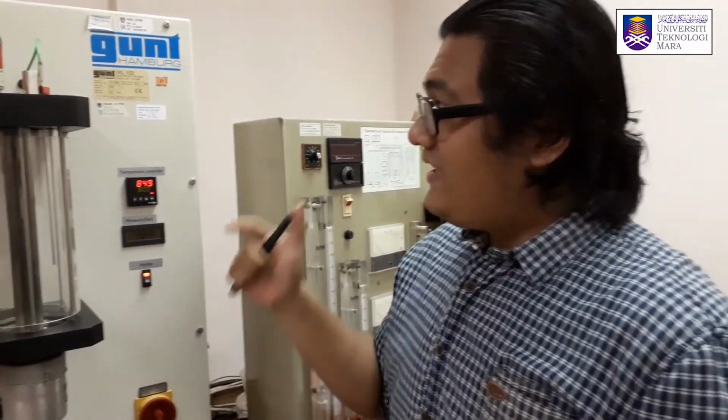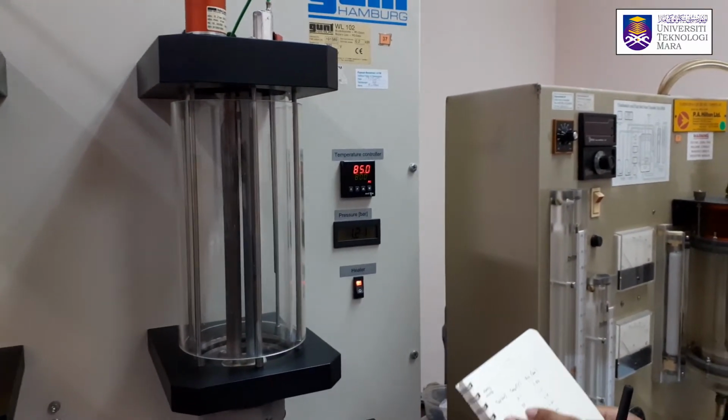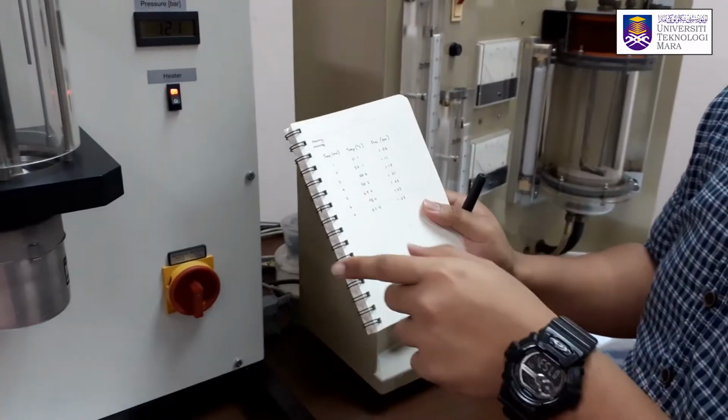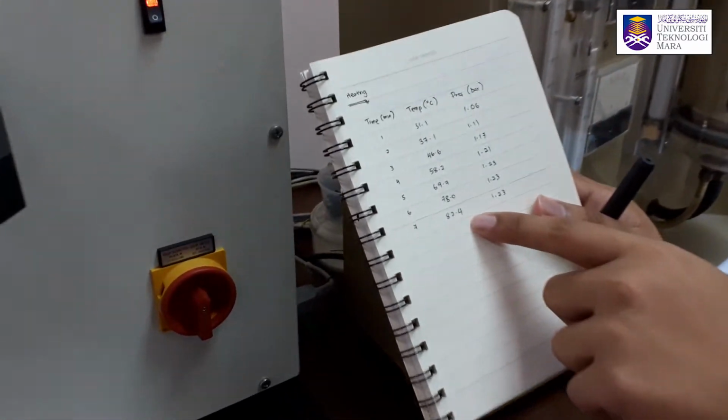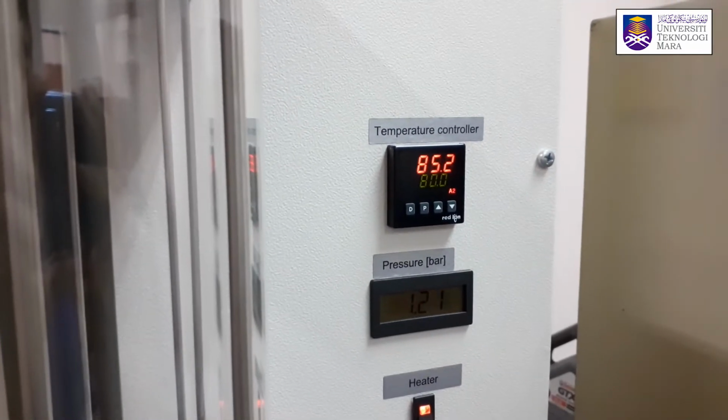Alright, so the heating process is completed. We have all the readings that we need. Up till the 7th minute, it exceeds the 80 degrees Celsius threshold, but that is okay because we still have the data that we need.